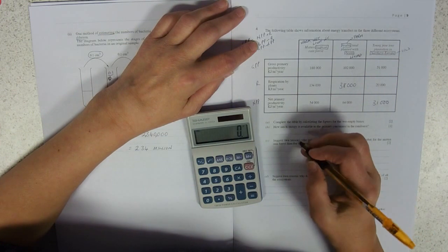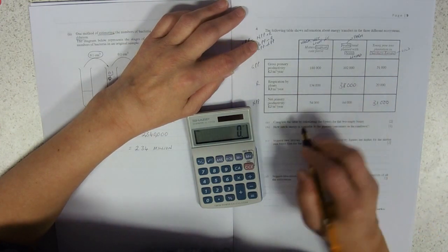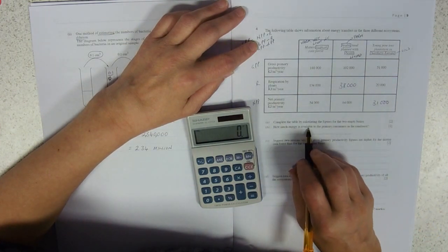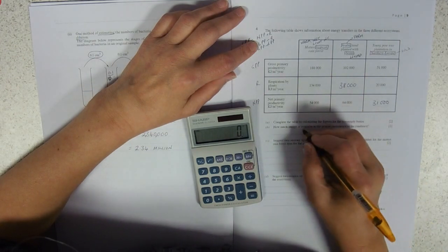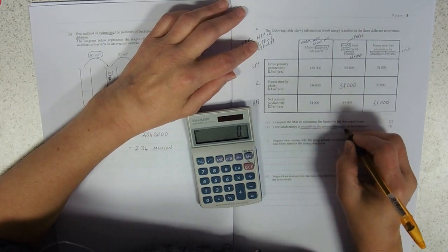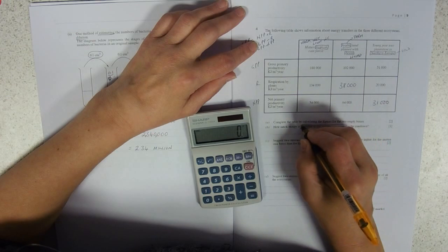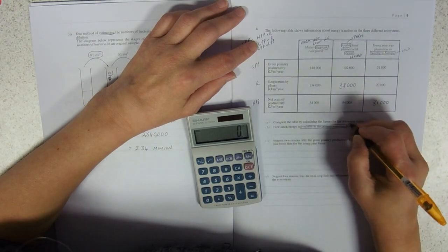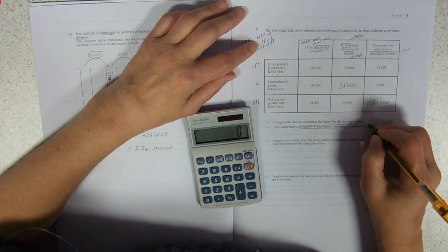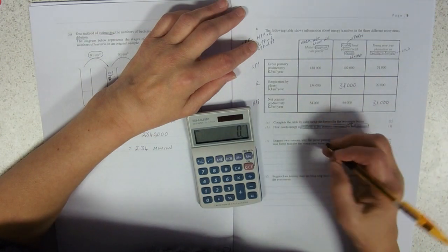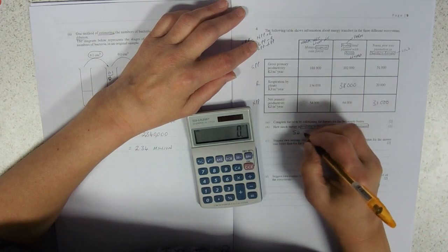Okay, so how much energy is available to the primary consumers? That's the NPP, and we're just looking at the rainforest, and it's been calculated for us, 54,000.